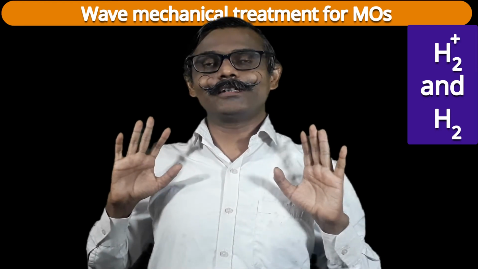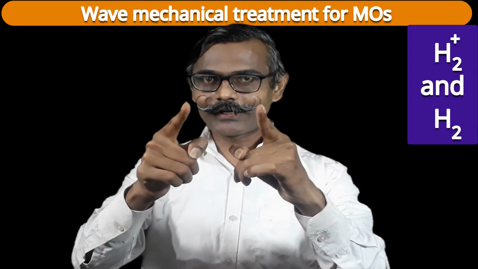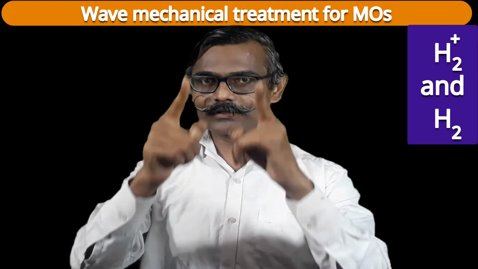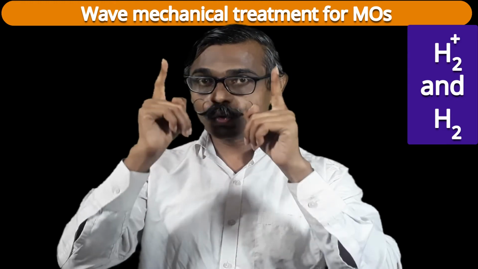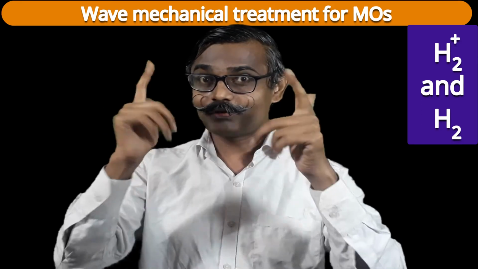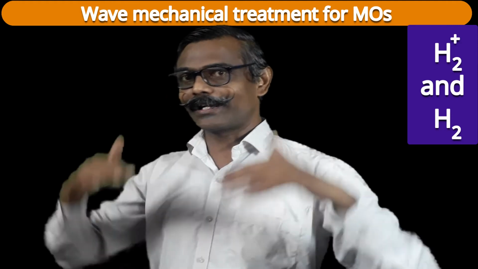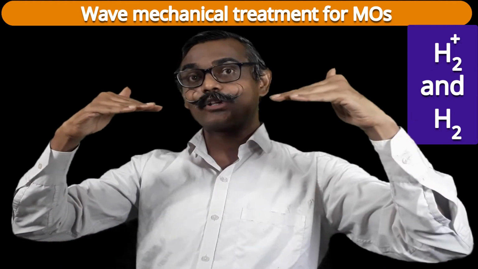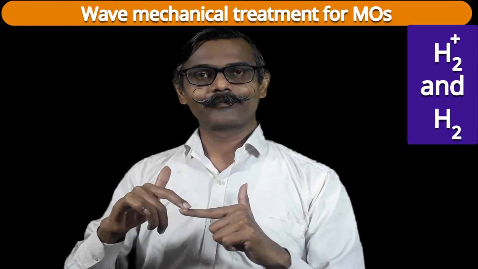Happiness means stability. Stability means decrease in energy. Therefore, due to constructive interference, we say the resultant is a constructive molecular orbital. The orbital which results due to addition of wave functions, positive with positive, negative with negative, will be of low energy. Therefore, we represent the 1s orbital of hydrogen, the 1s orbital of the other hydrogen, and here the bonding molecular orbital.